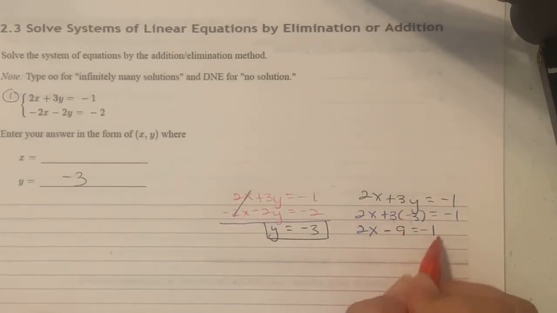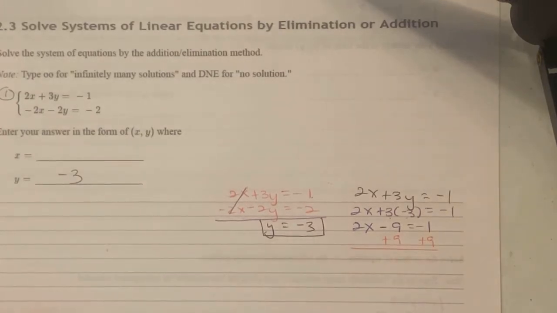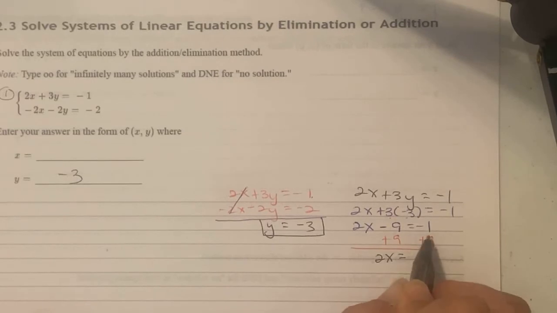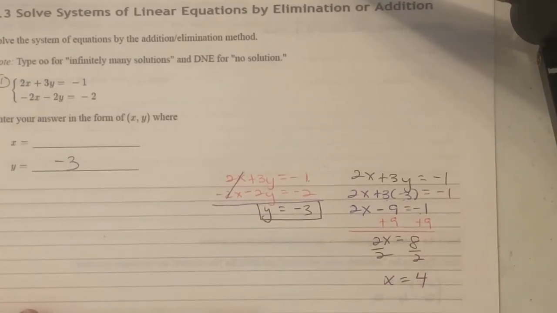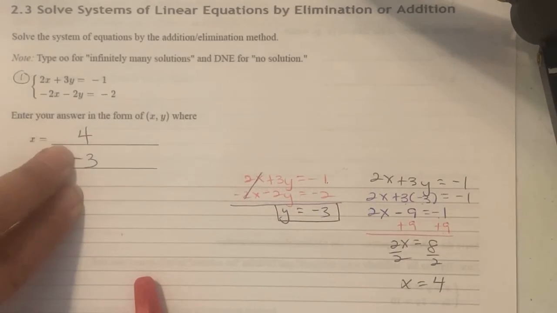Remember, you want to combine like terms, so I'm going to add my 9 over. So you get 2x equals, I'm short 1 but found 9, I have 8. And then divide by 2, so x equals 4. So our x value is a 4. That is our point of intersection.